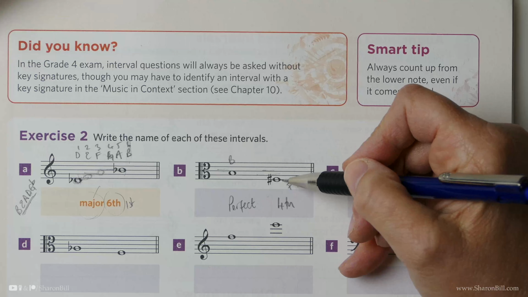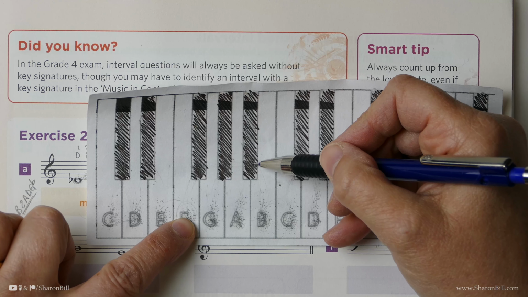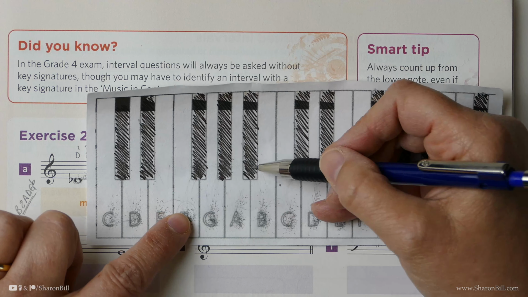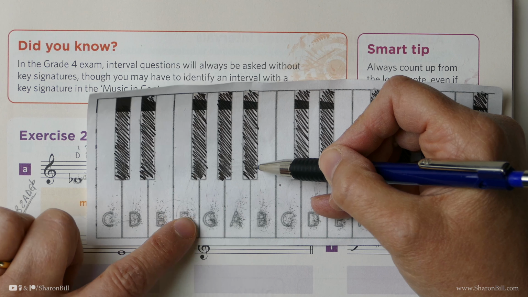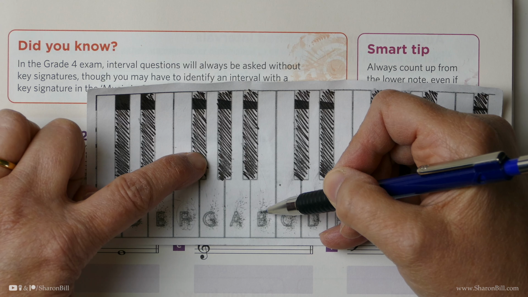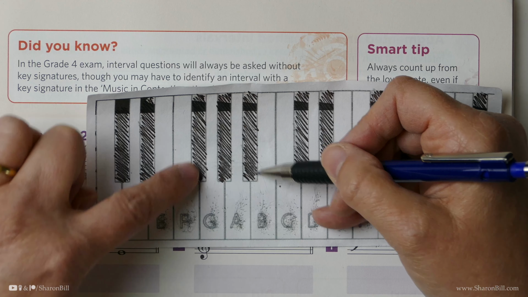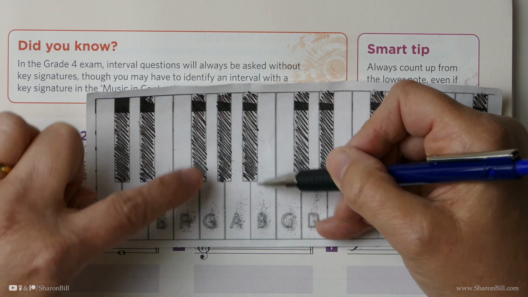However, if you find it hard, we can just think, well, I know that F to B flat is a perfect fourth because we're quite comfortable with F major. And therefore, a parallel movement, F sharp to B, must also be a perfect fourth. We've just got the same distance between the notes. We've just shunted everything up a semitone. So that's another way we can help.